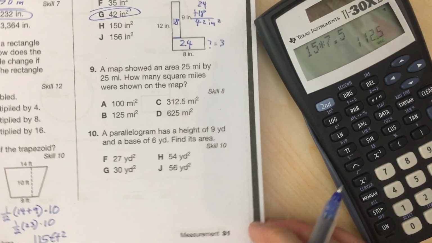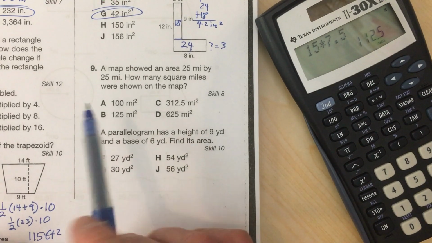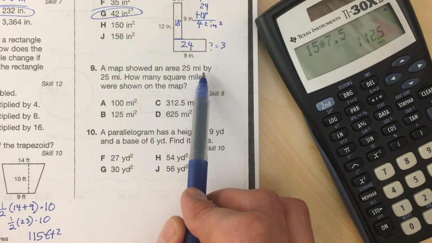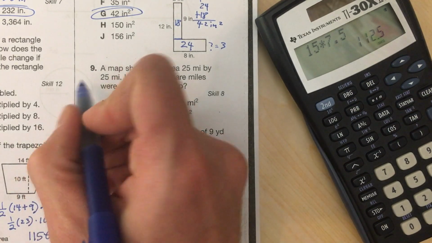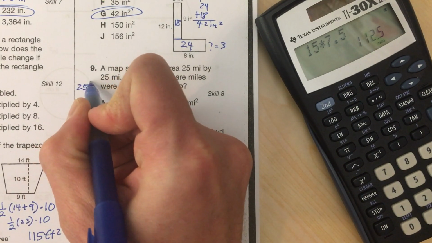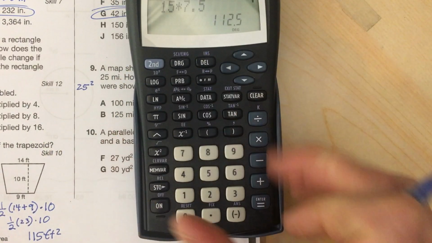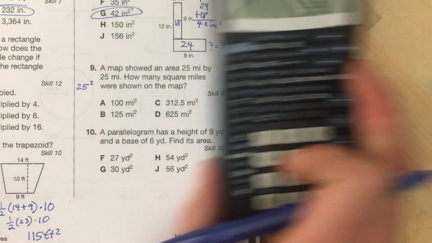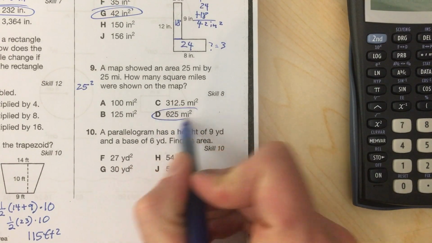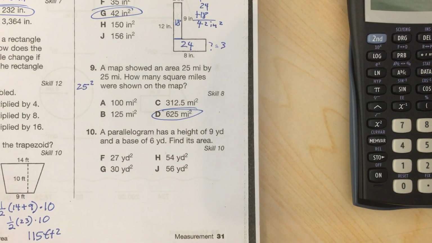Okay. All right, number 9. Almost done with this side. A map shows an area of 25 miles by 25 miles. How many square miles are shown in the map? So that would be 25 squared, or 25 times 25, which I believe is 625 square miles. Okay.